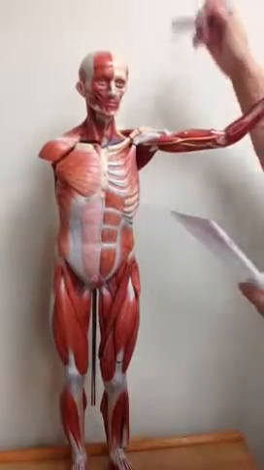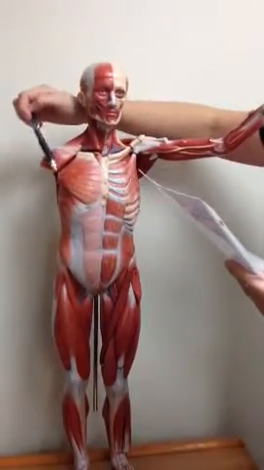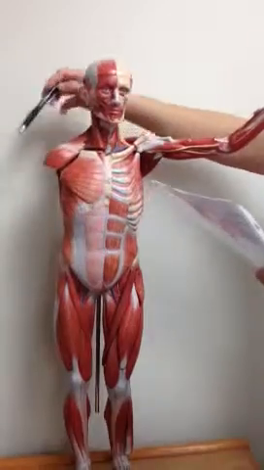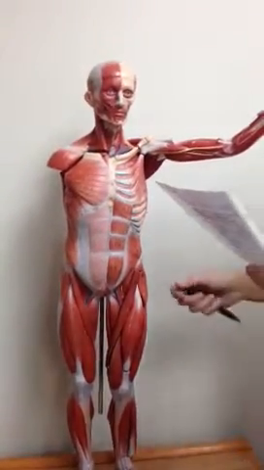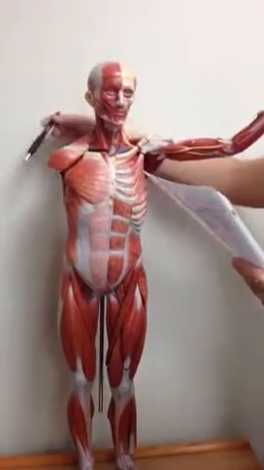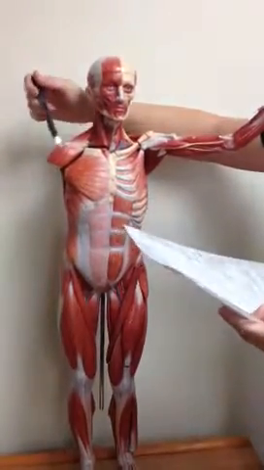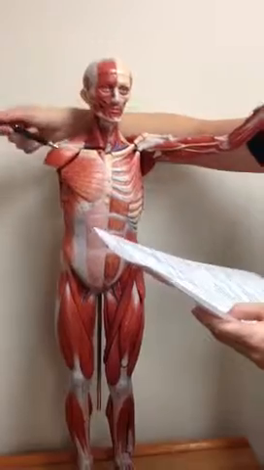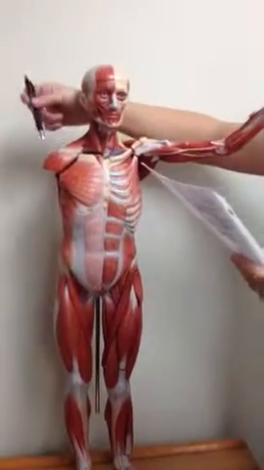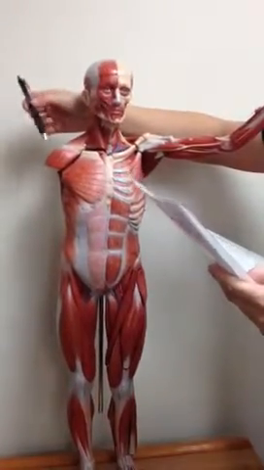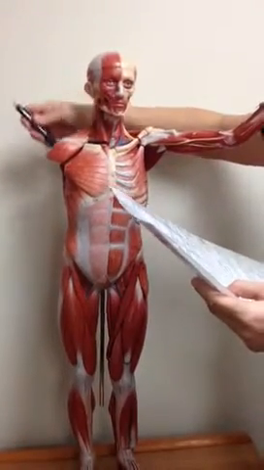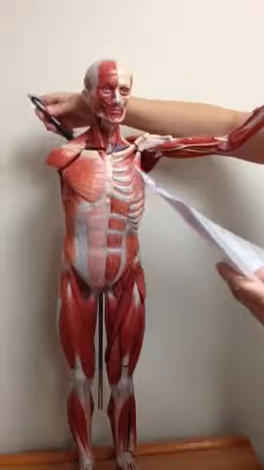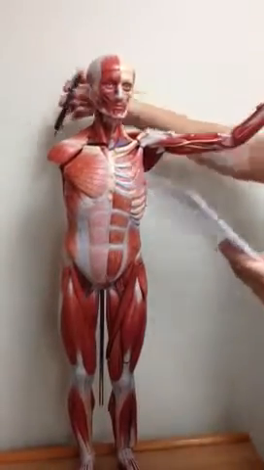The deltoid is going to be this muscle right here. It abducts the humerus, so it pulls the humerus away. It flexes or extends the humerus, and it's also a site for injection. So whenever you get a shot, they most of the time do it in your deltoid right here. Its origin is the acromion and spine of the scapula. It's going to be right here and in the back. And its insertion is the deltoid tuberosity of the humerus.